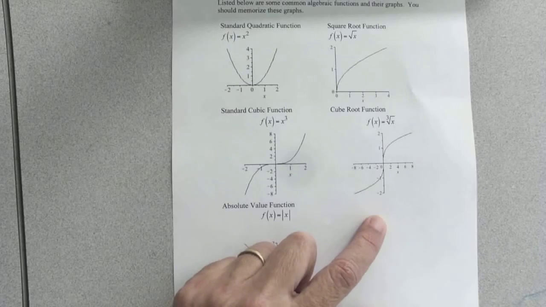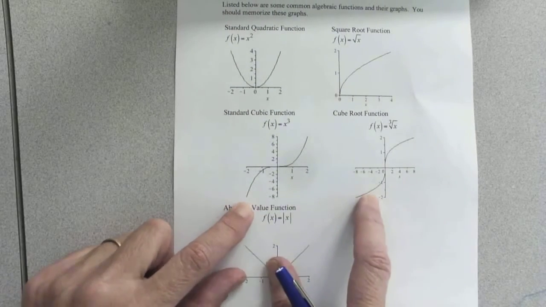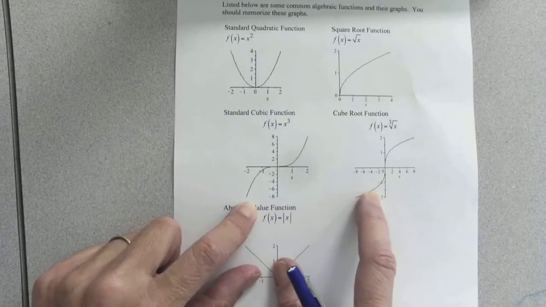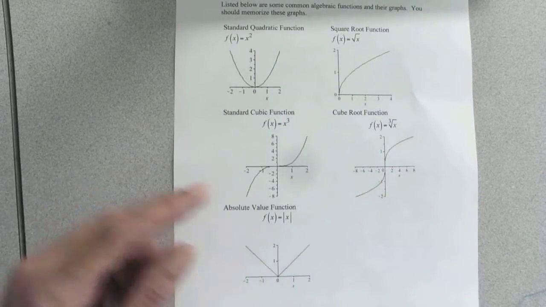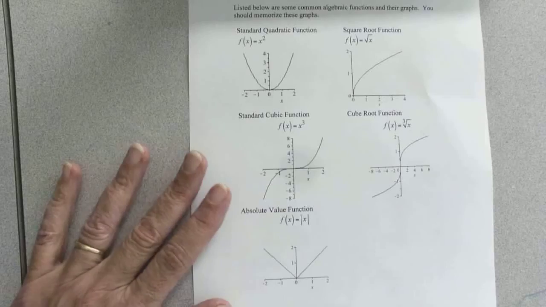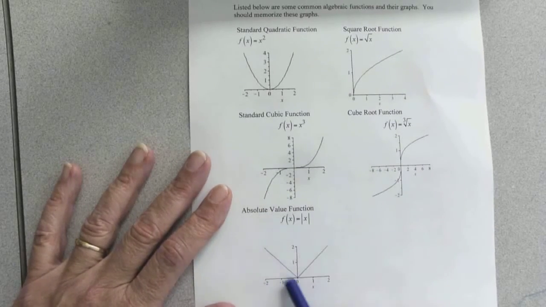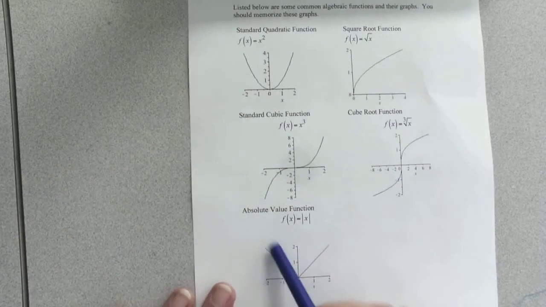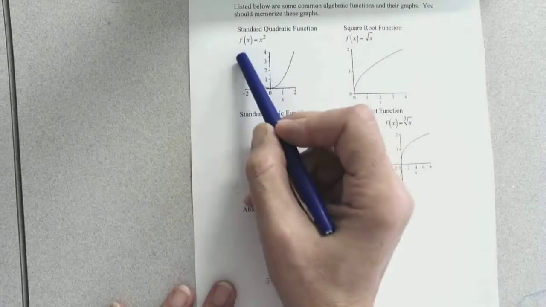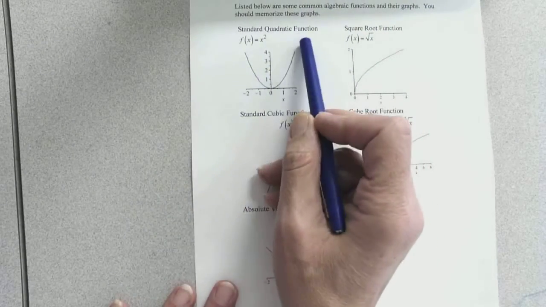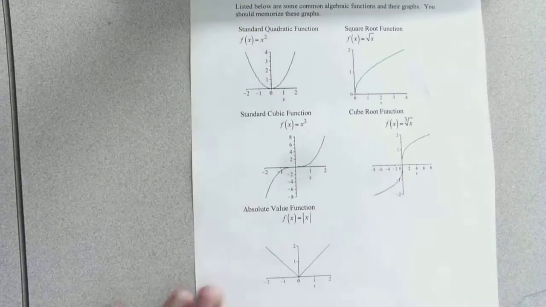The cube root function, and notice it's almost the same, but not quite. It looks like that. And then the absolute value function, which comes to a sharp V. Two straight lines, sharp point. The parabola is a U shape. The sides are gently curving. They are not straight lines. They may look like straight lines, but they're not. So there are basic shapes that we'll be dealing with, what some people refer to as parent functions. And what we're going to be doing is moving these around.